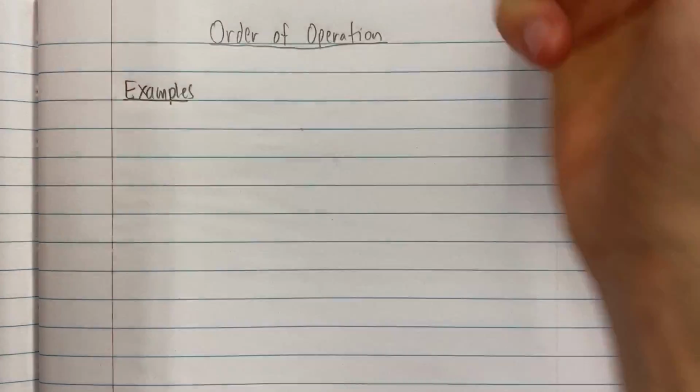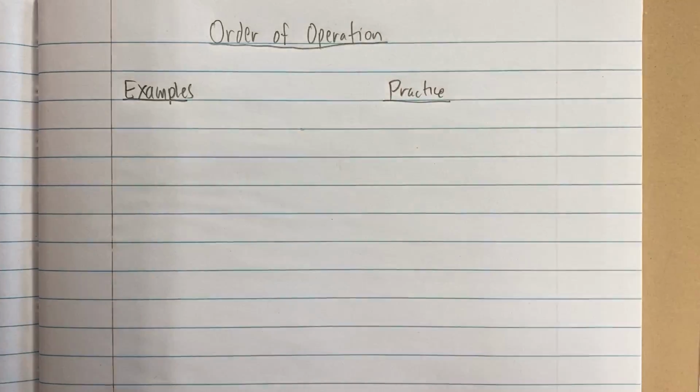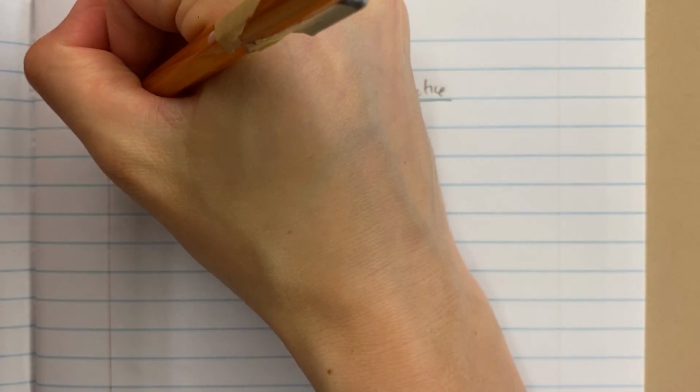In this order of operations review, you're going to see 3 examples, and you're going to do 3 practice problems, and you're going to check your answers for those problems. Okay, so we're going to put examples over here and practice over here. All right, let's take a look.